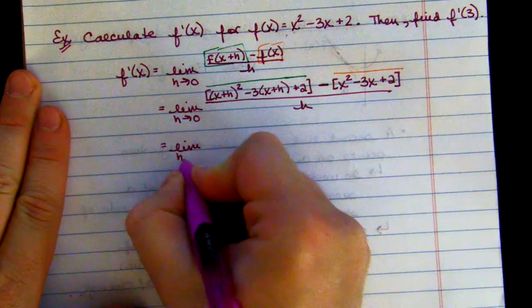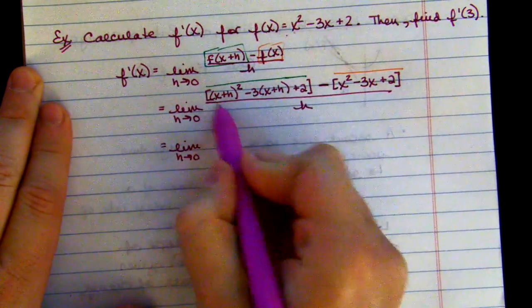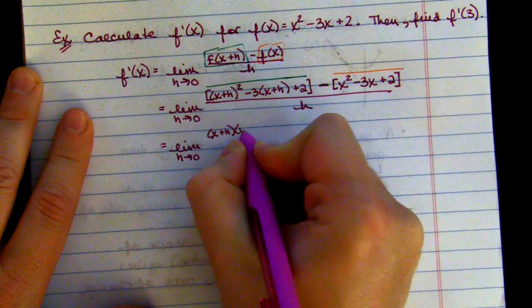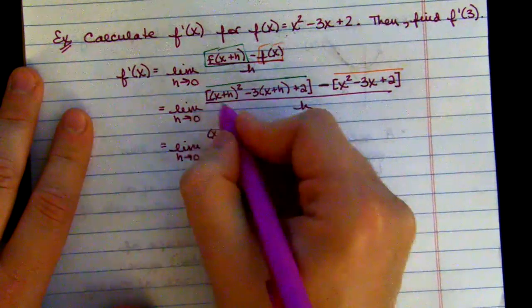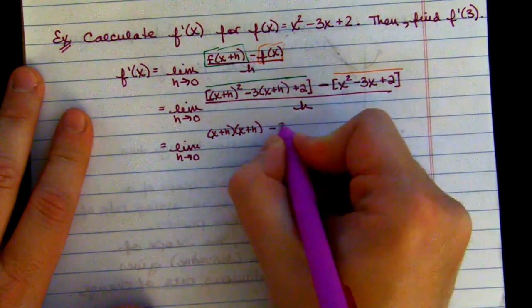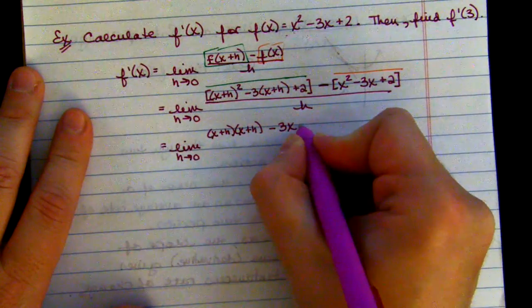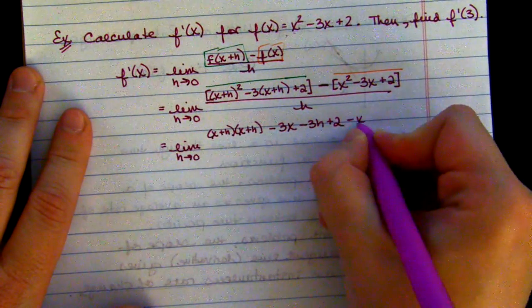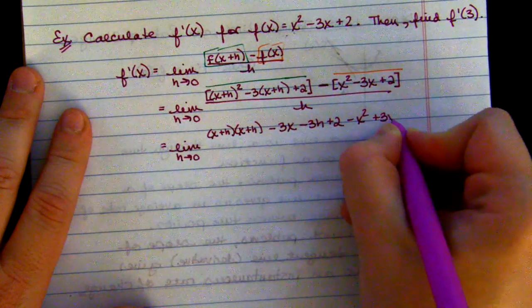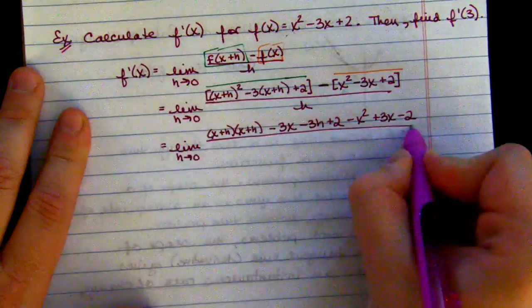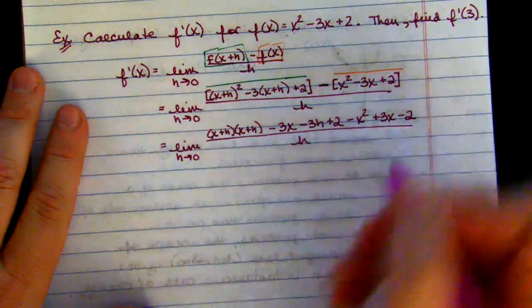Okay, this is the limit as h approaches 0 of, I'm going to go and write out x plus h twice so I can do some FOILing. I really, really hope you didn't just distribute the square. I need to actually distribute and all that stuff. Then I'll distribute the minus 3 and get minus 3x minus 3h plus 2. Distribute the negative: minus x squared plus 3x minus 2, all over h.